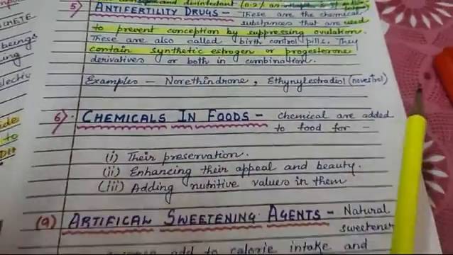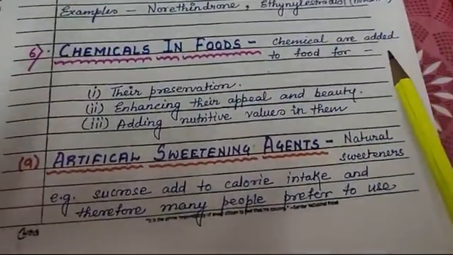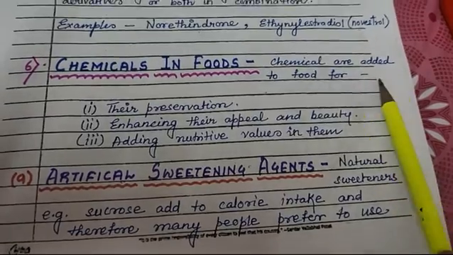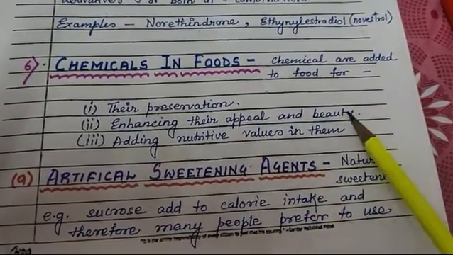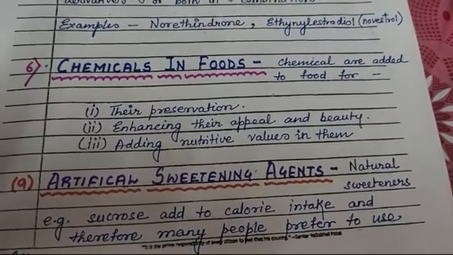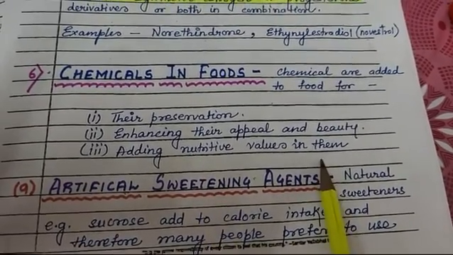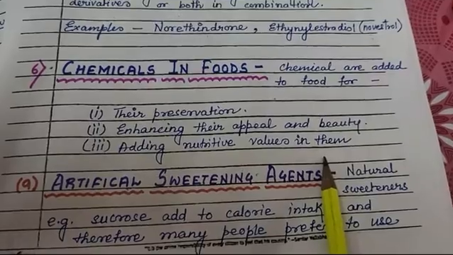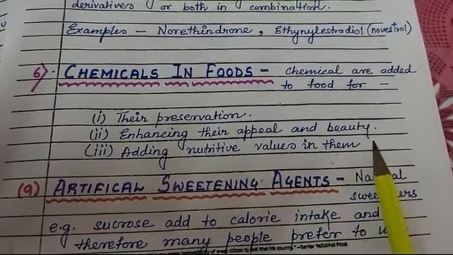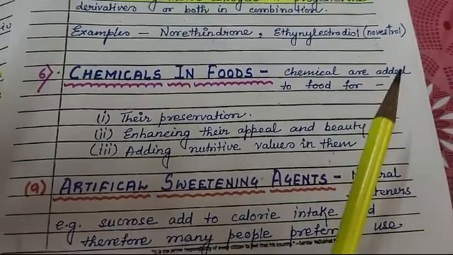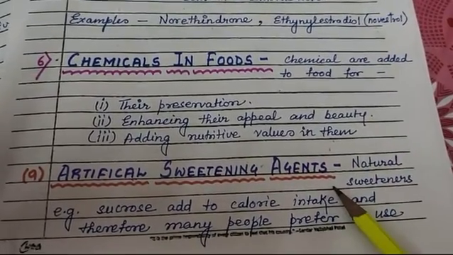Then we are moving to the next category of drugs, that is chemicals in food. Chemicals in food are generally added either to preserve food or to beautify the food, enhancing its appeal, and sometimes they add nutritive value. There are chemicals which add nutritive value in food as well. So we use a large number of chemicals in foods. The first in this category is artificial sweetening agents.